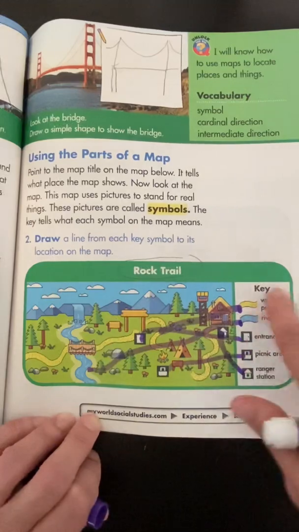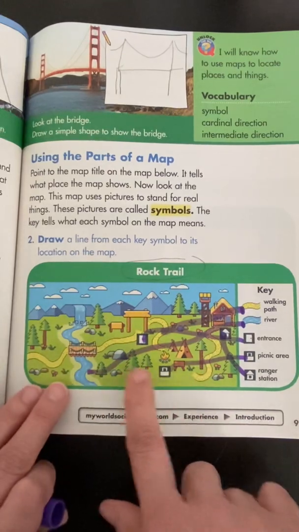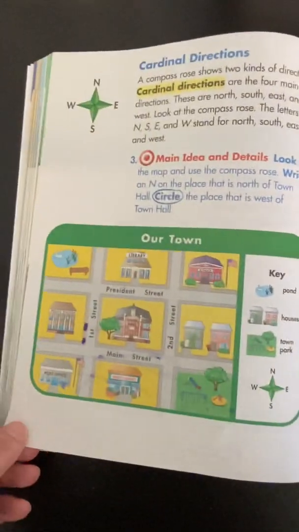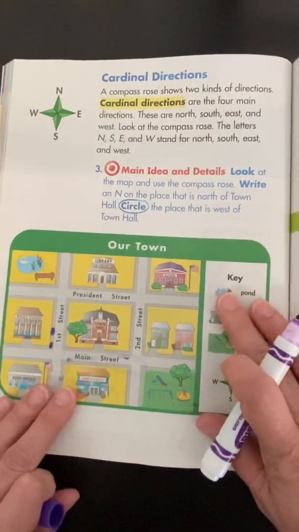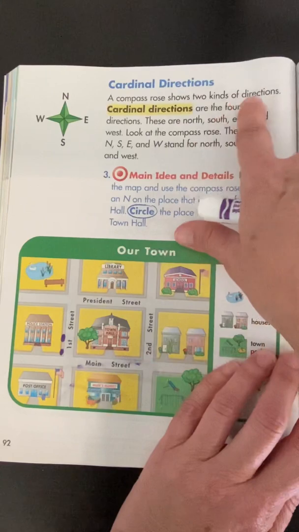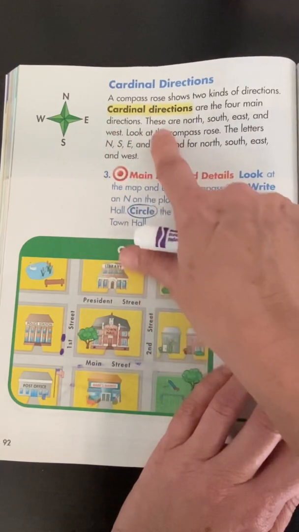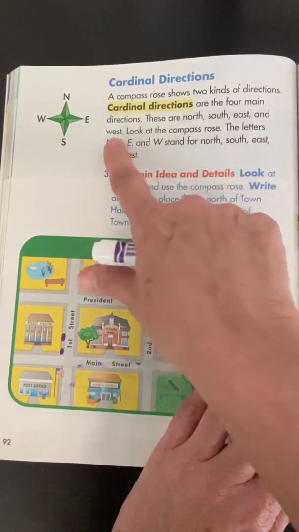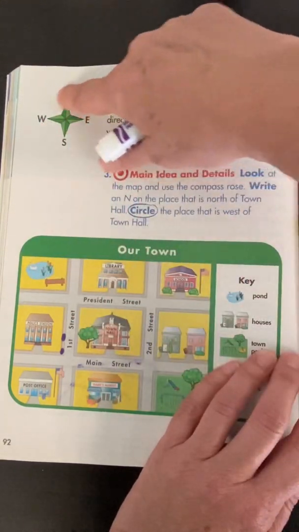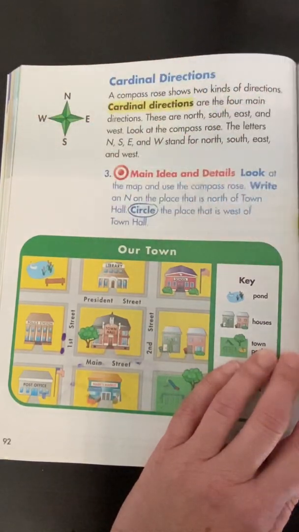So the key is little pictures that tell us where in the area all these different things are placed. So let's turn the page. And now let's read about the cardinal directions. A compass rose shows two kinds of directions. Cardinal directions are the four main directions. These are north, south, east, and west. Look at the compass rose. So it's not a real flower, but this is what we call it. This is the name of this symbol right here, a compass rose.